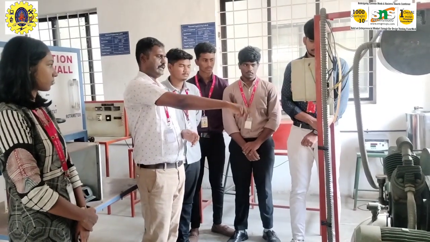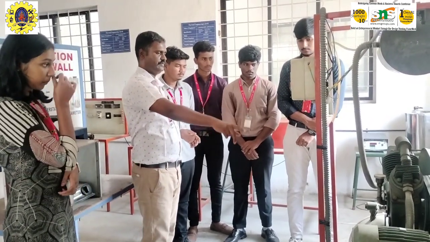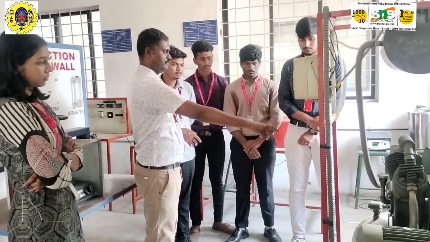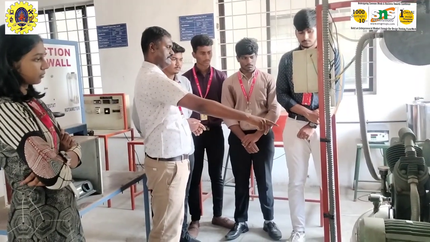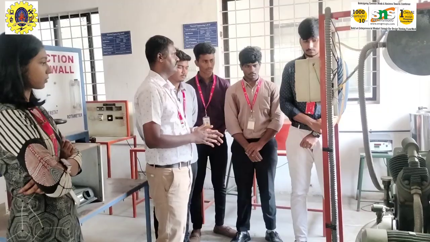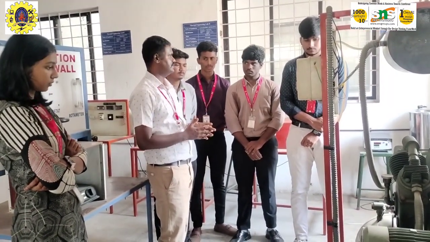This compressor wheel is connected with the motor, and when we give the power, the wheel rotates. At the bottom, we have a crankshaft and connecting rod. The crankshaft is connected with the connecting rod, and at the end of the connecting rod, we have a piston. The piston is used to compress the air.